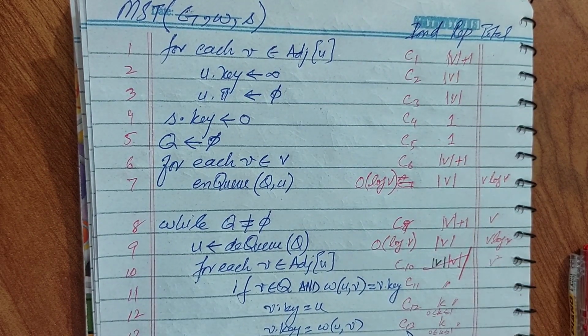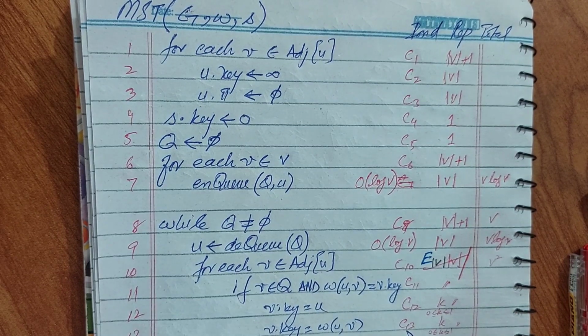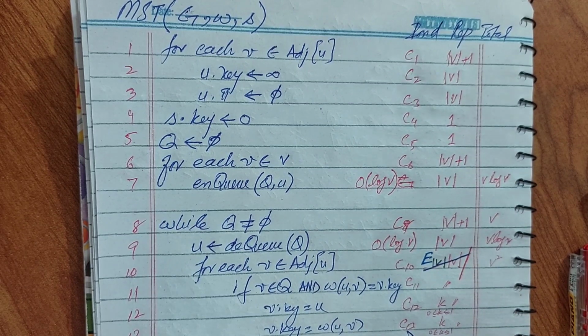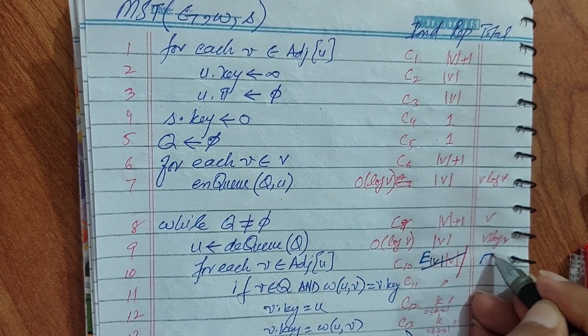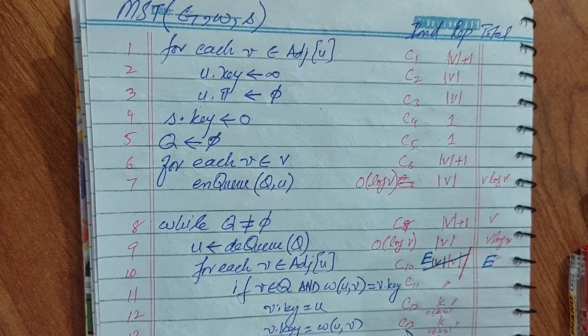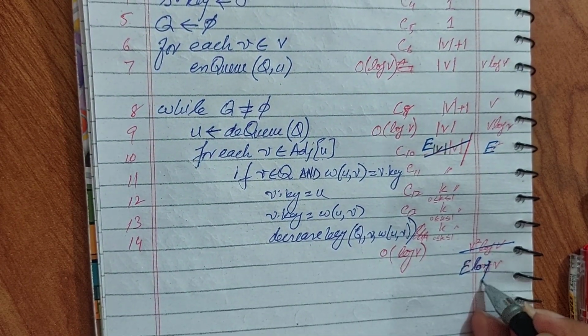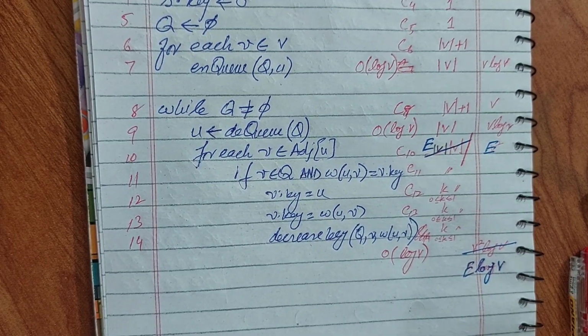So it means e. So not this one, it will become e. And if it becomes e, then this would not be wrong, but it should be e log of v.